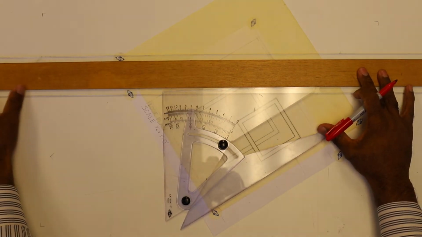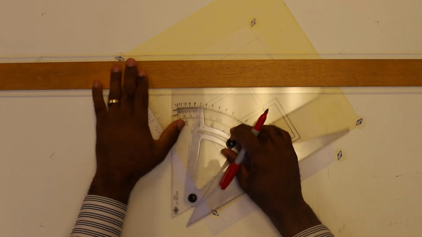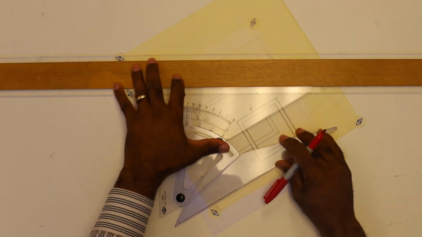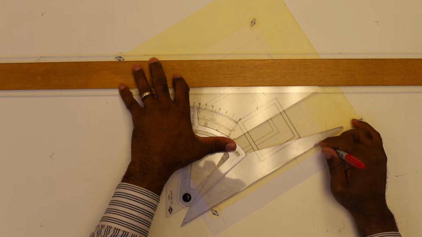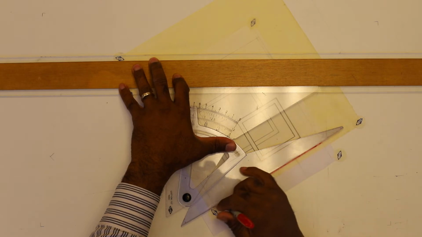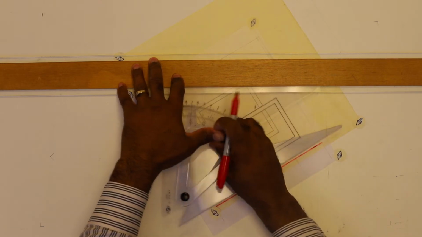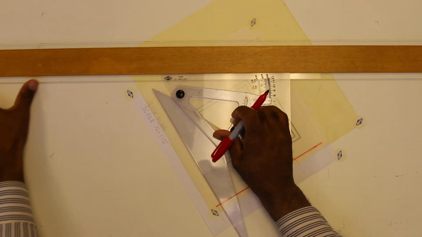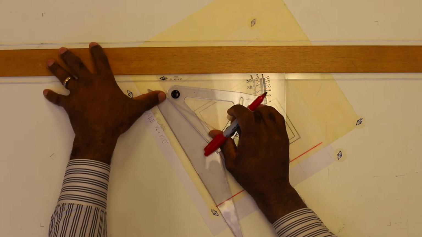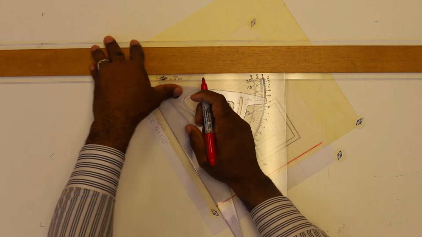And as you draw, you want to constantly check your T-square to make sure that it is aligned properly. Okay. So we draw our baseline. And we turn our triangle to draw the next line, the next edge.